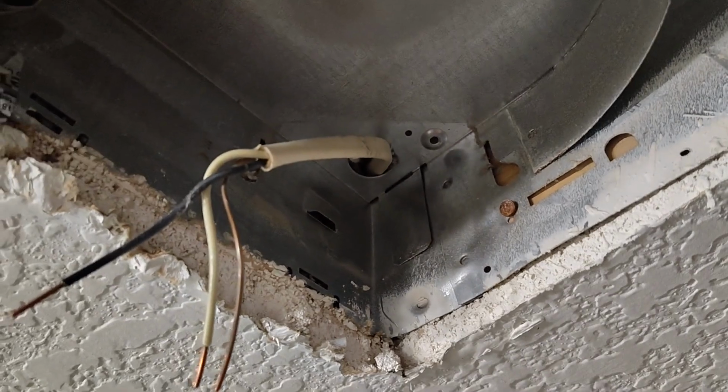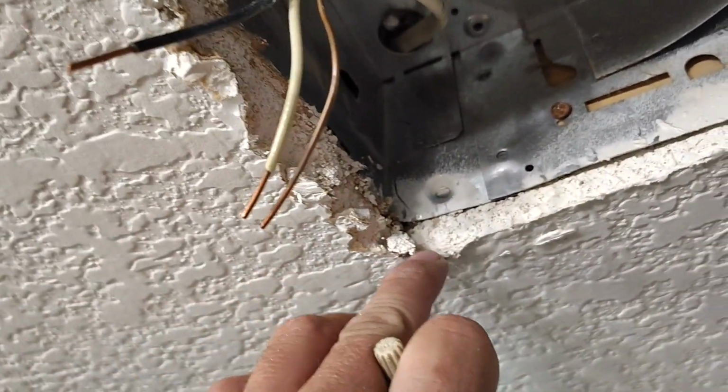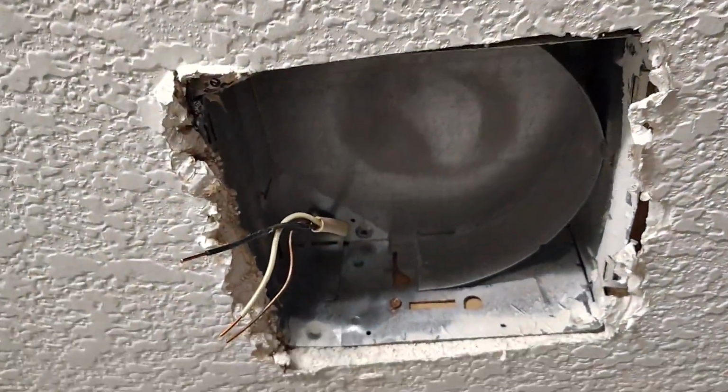If it was framed on all four, you would either need to go back with the same size box, or you're going to have to cut some of the wood out of the way. Right now, because of this, we're just going to have to cut some of the sheetrock back a little bit more to make it a little bit bigger for this new box.